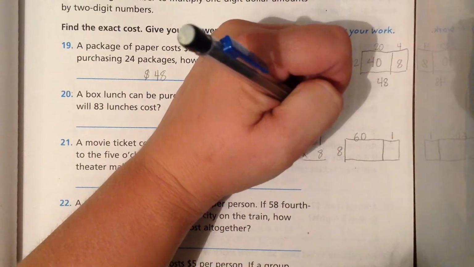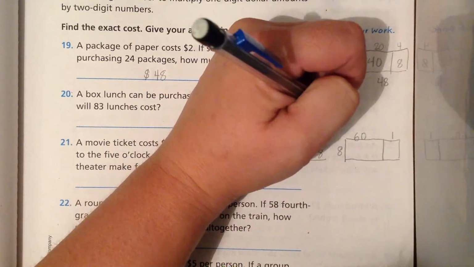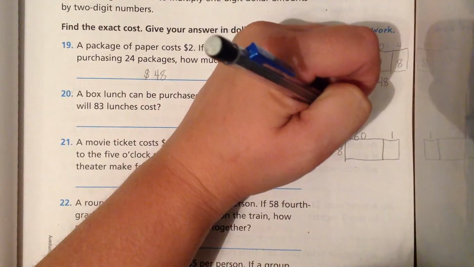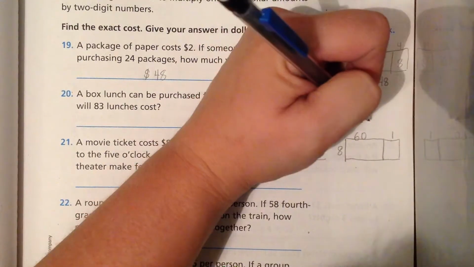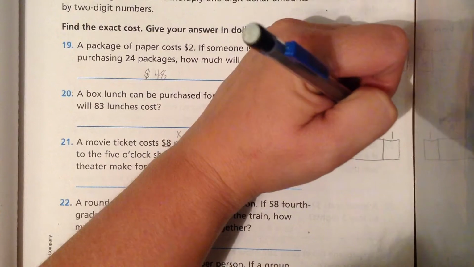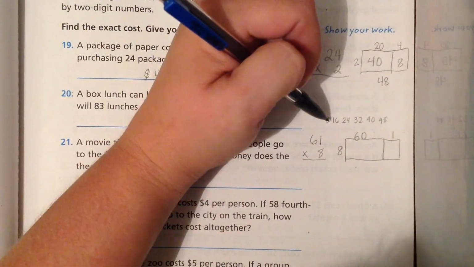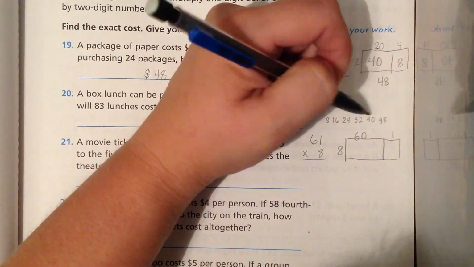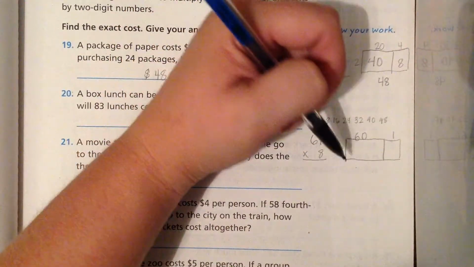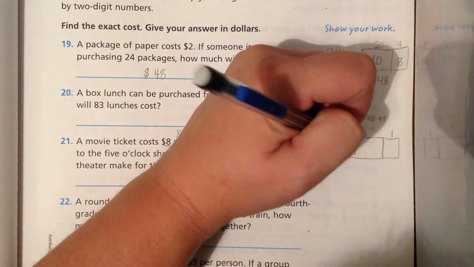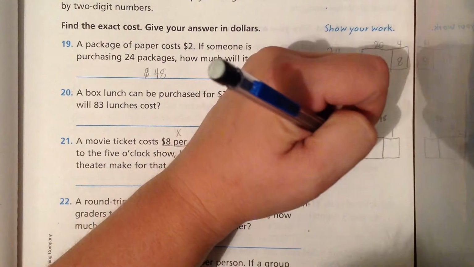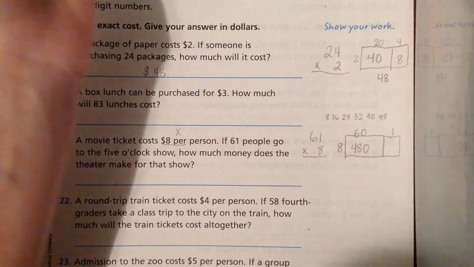So I have 8, 16, 24, 32, 40, 48. And I can go back and count 1, 2, 3, 4, 5, 6 and know that 8 times 6 is 48. And add my 0, or my place value, back in.